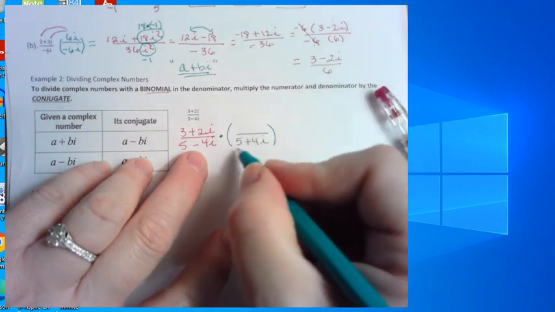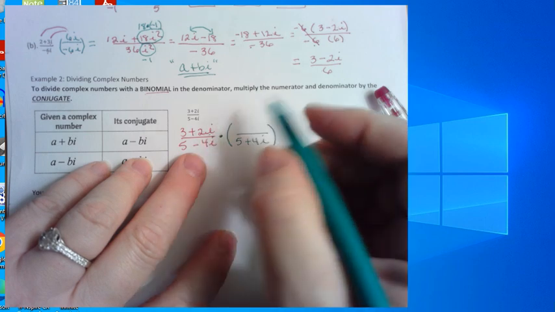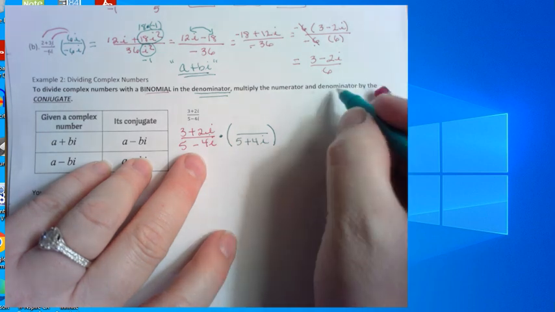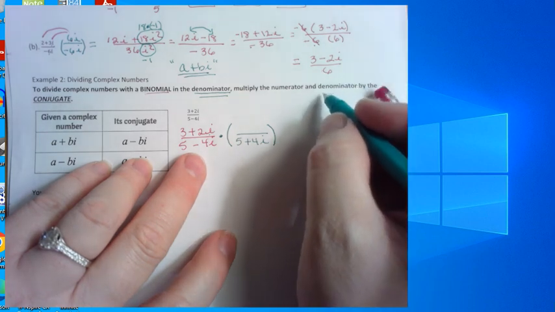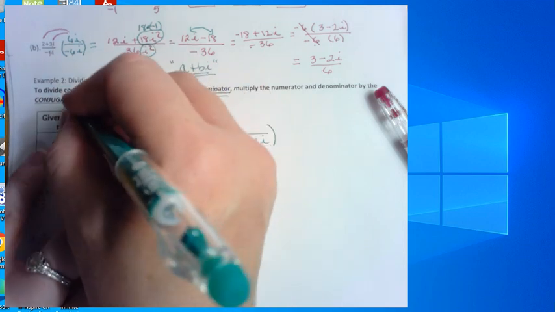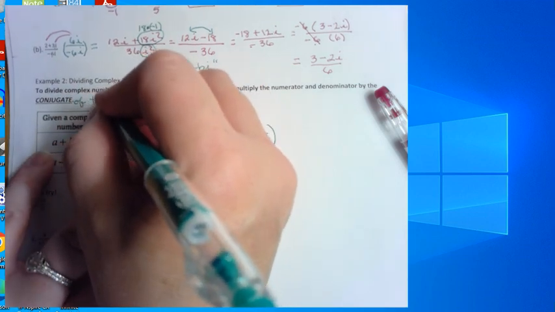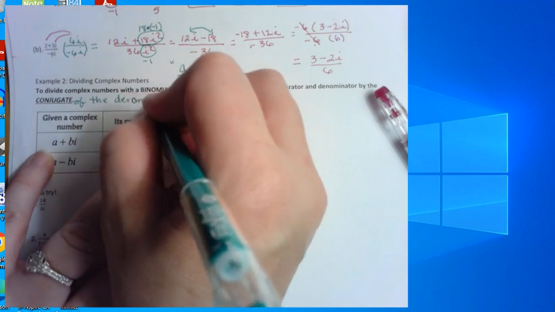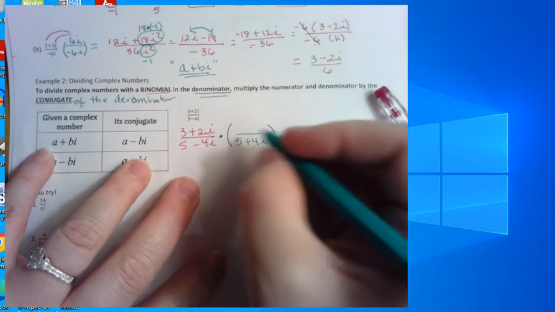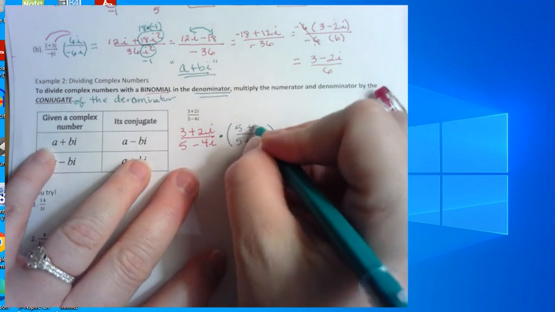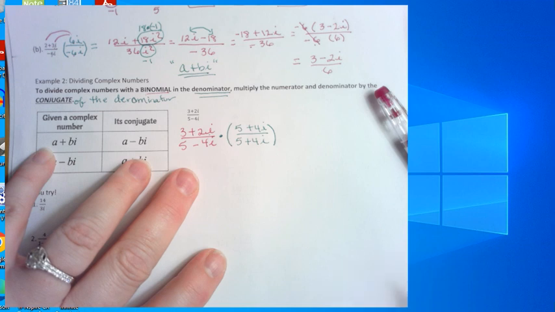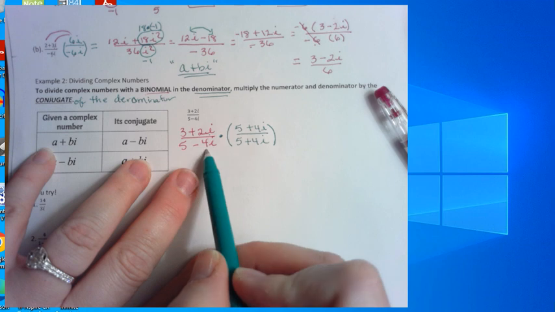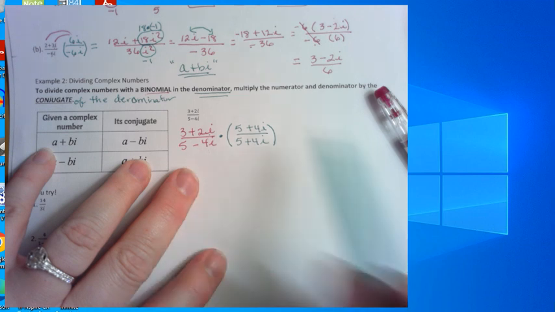Wait a minute, why 5 plus 4i? Why not 3 minus 2i? Because it's the denominator that we need the conjugate of. This should have said the conjugate of the denominator. I don't know if I missed it somewhere. Okay, so this is my big 1. Do you see that it matches? I did not go by the top. I went by the bottom, and I made its conjugate.